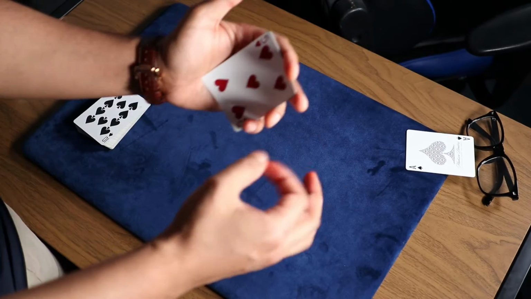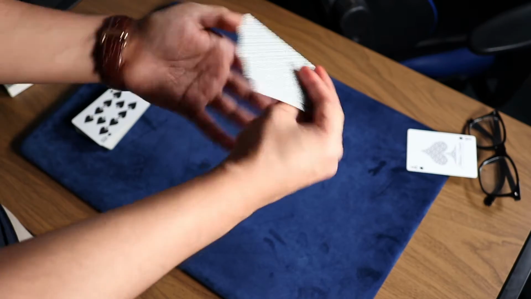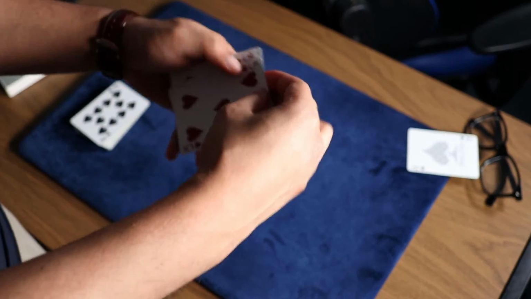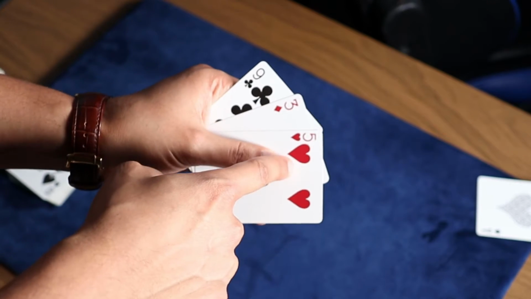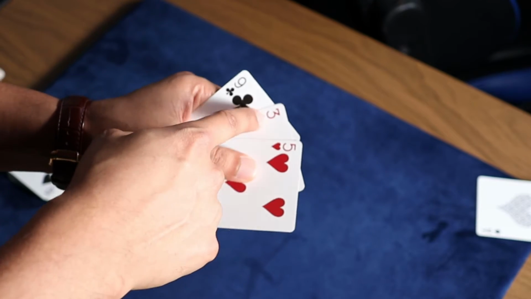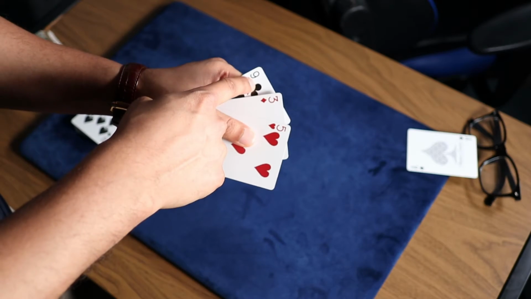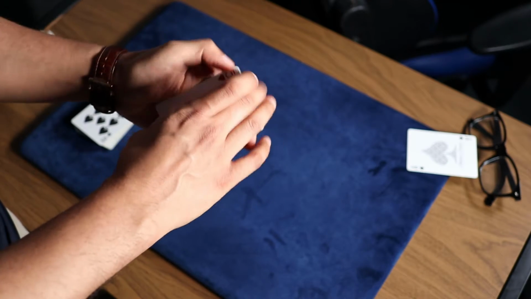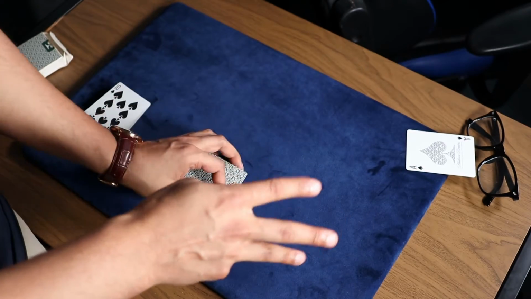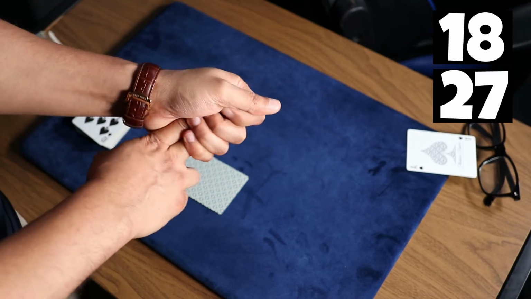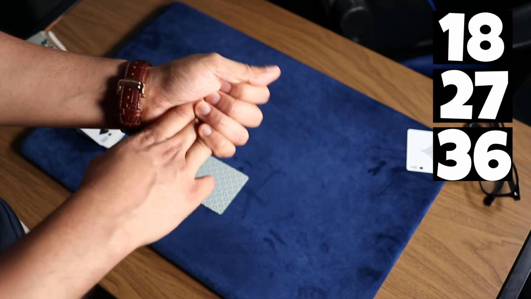Now, this is the part of the tutorial where you really have to pay attention, because as soon as you're handed these 3 cards, you're going to want to add up the value of all these 3 cards. So you do 9 plus 3 plus 5. Okay, so that gives you the value of 17. And now there are 3 numbers you also have to memorize. The first number is 18, the second number is 27, and the third number is 36.